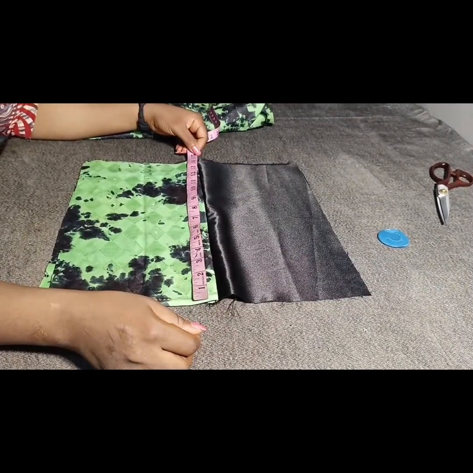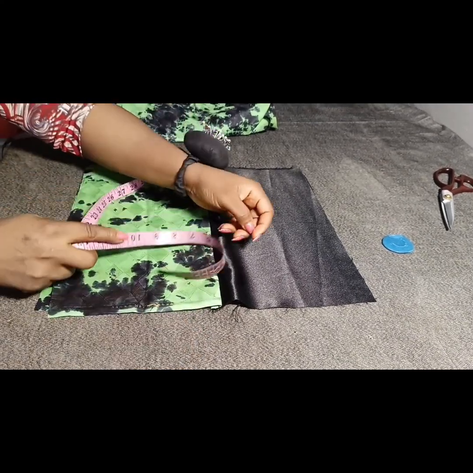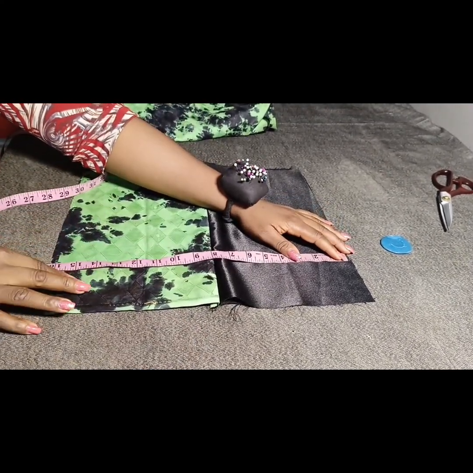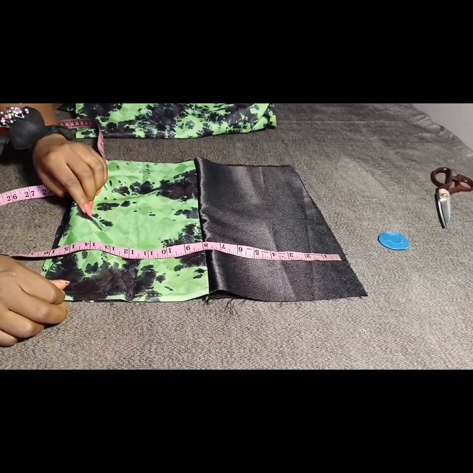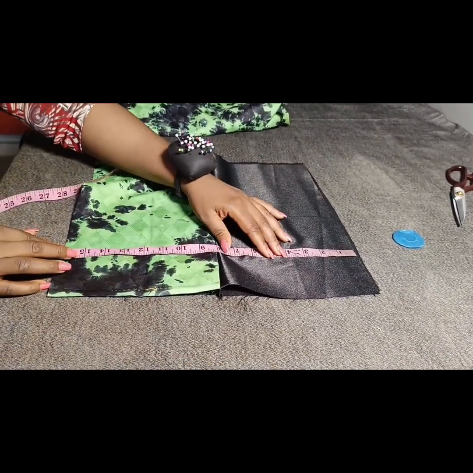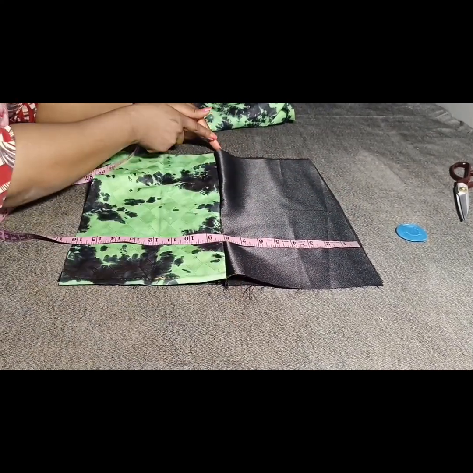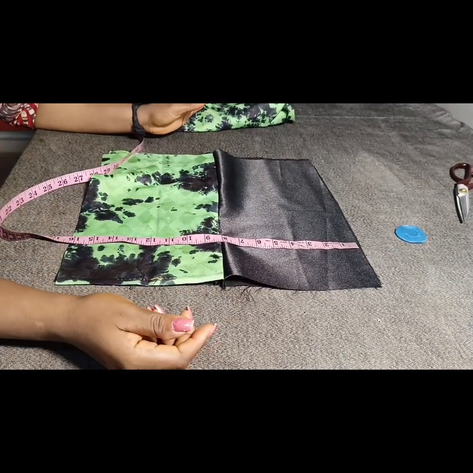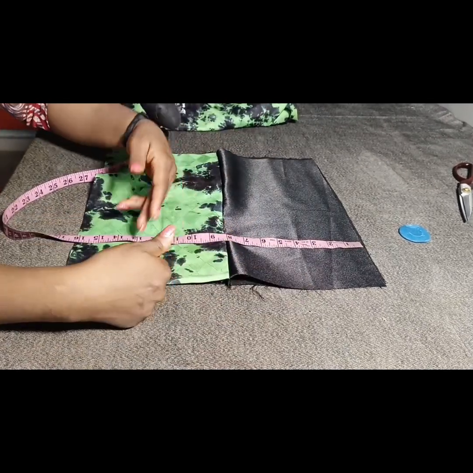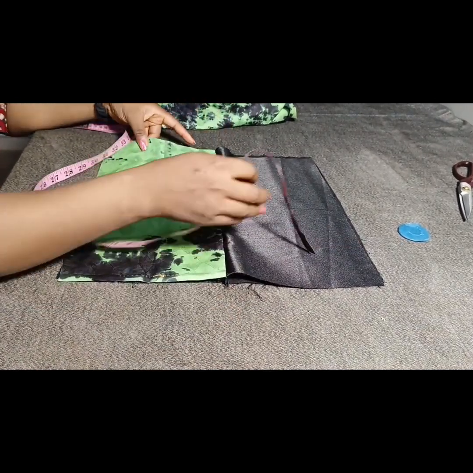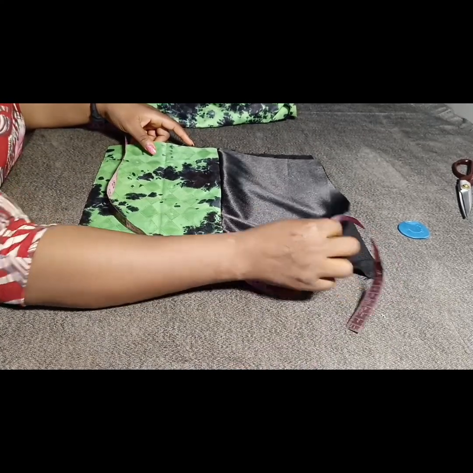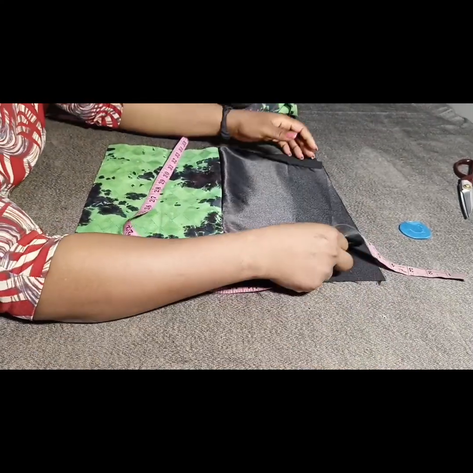So I have a length of 14 inches, and then I have a width of about 16 inches. I need to have 14, but I decided to use this 16. The pocket is 14 by 14, in length 14, in width 14 inches. So when it is folded, you say 7 by 14. This part with the black is the part that is going to be at the front.